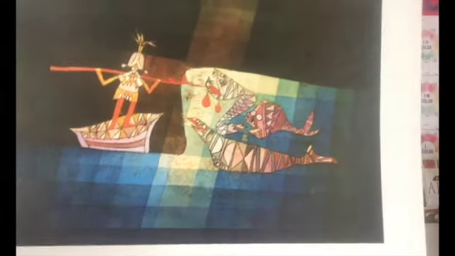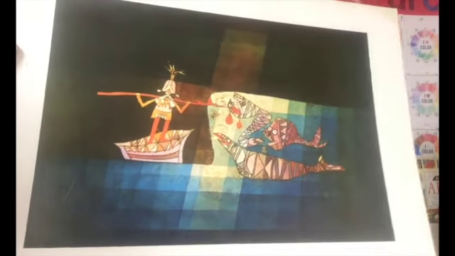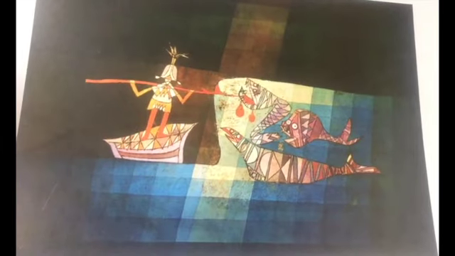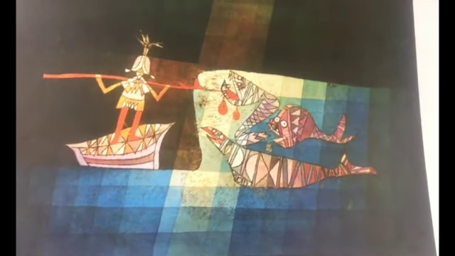I actually have another piece by him here in the art room. This one's called Sinbad the Sailor. So I just wanted to show you that. We're really going to look at his piece of work called Castle in Sun.